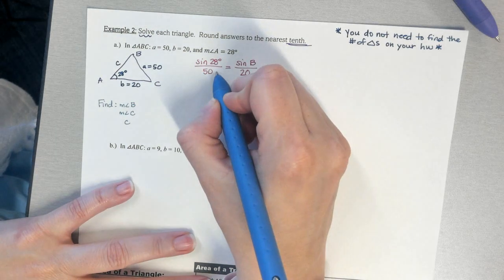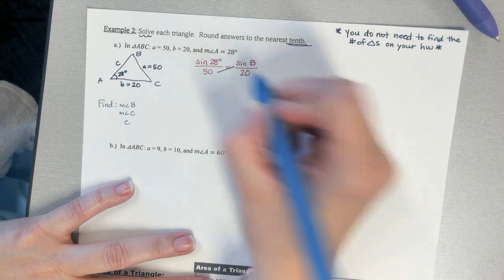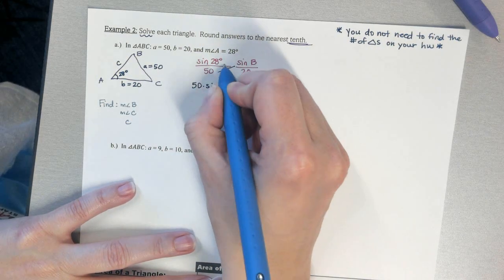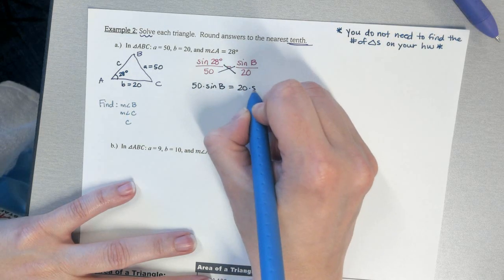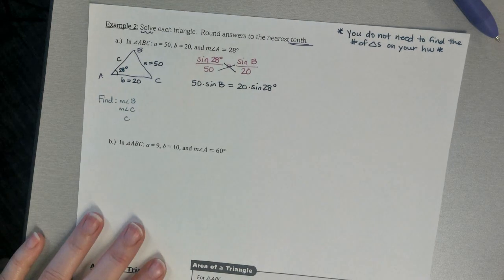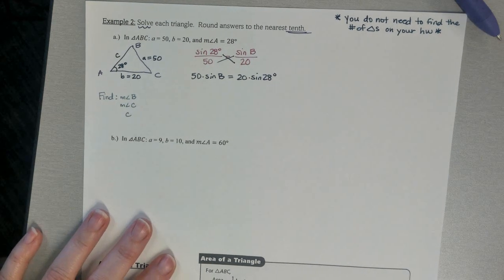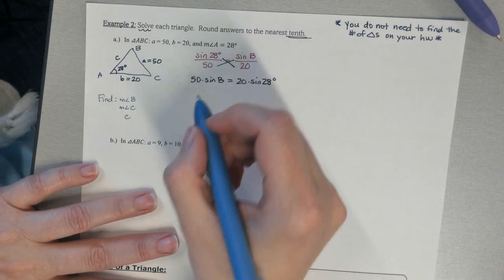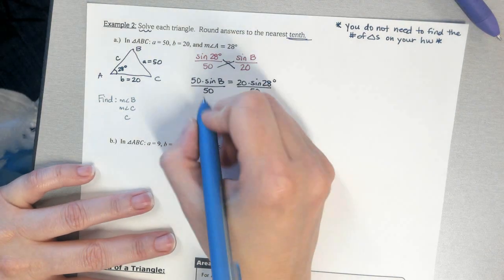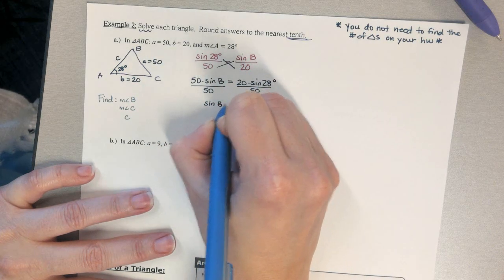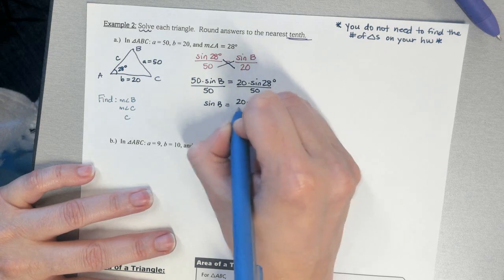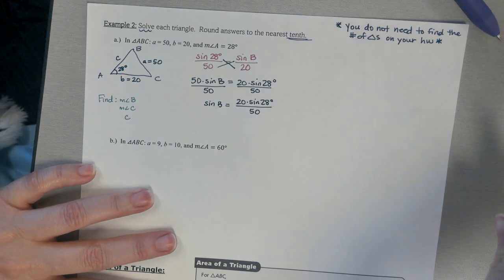Same as before, we're cross multiplying, right? So we do 50 times the sine of b, and we do 20 times the sine of 28 degrees. Also similar to what we did before, we are going to divide both sides by 50. So we have the sine of b equals 20 times the sine of 28 degrees over 50.